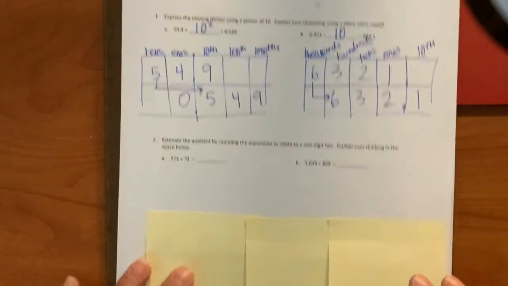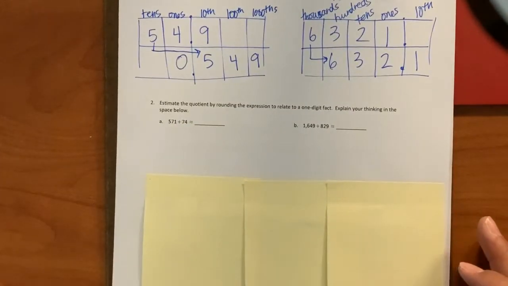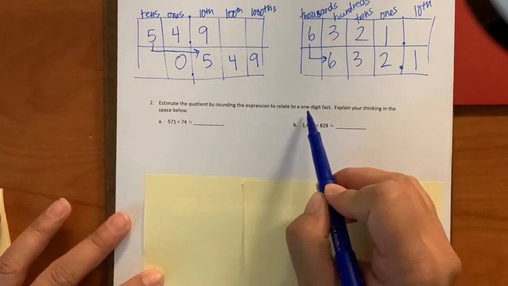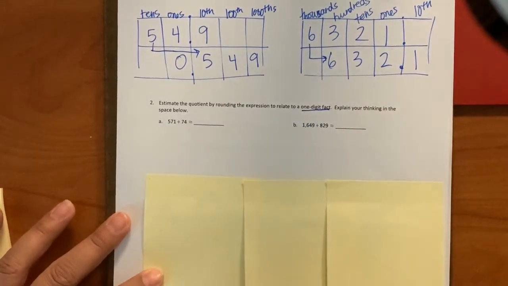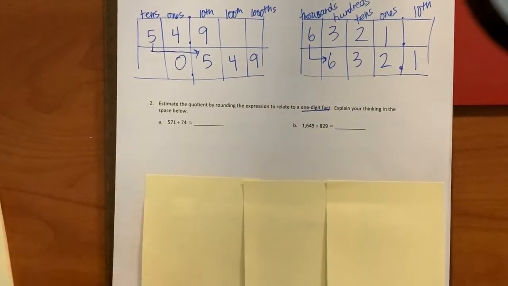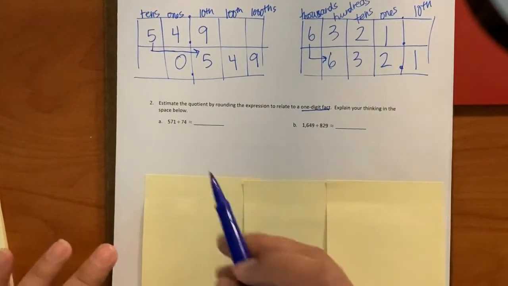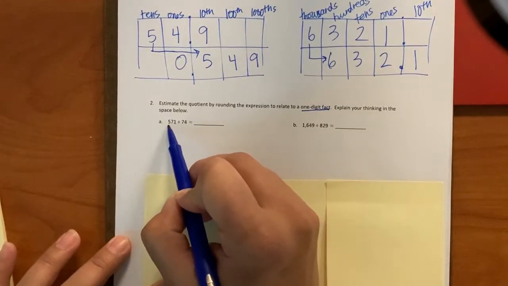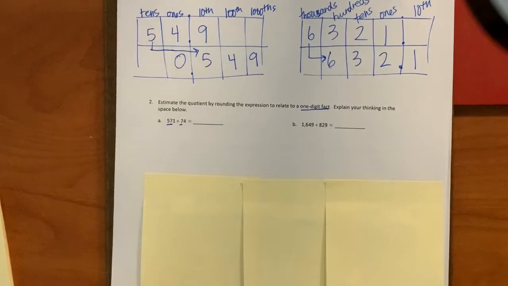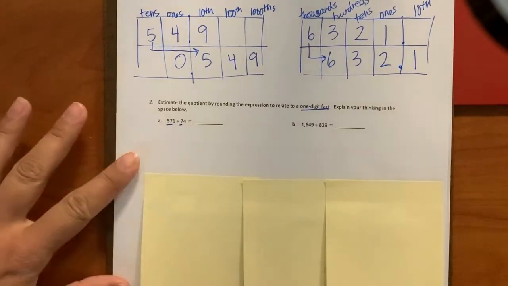All right, next one, estimate the quotient by rounding the expression to relate to a 1-digit fact. So this is where we're looking for a basic fact. Explain your thinking in the space below. Make sure that's zoomed in. Okay, so we need to look for some numbers that are close to 57 or 7. So what do we think?